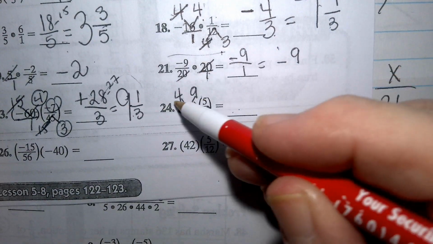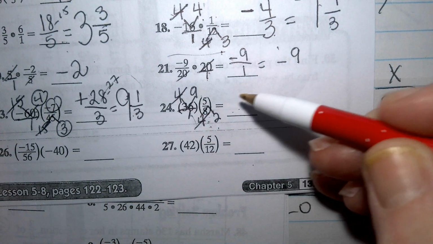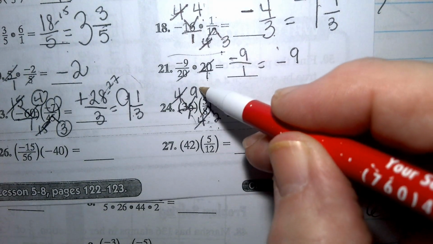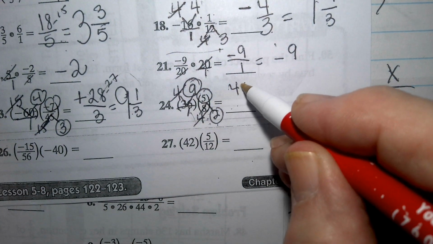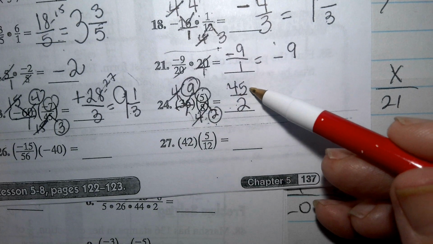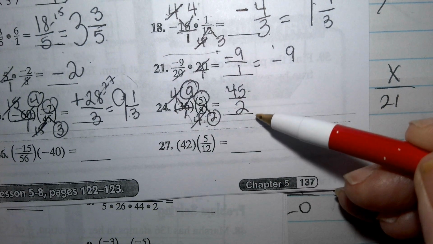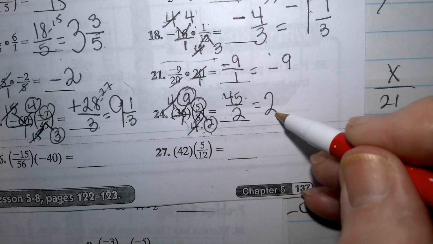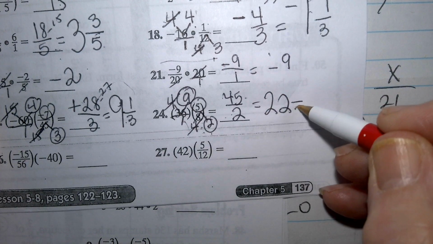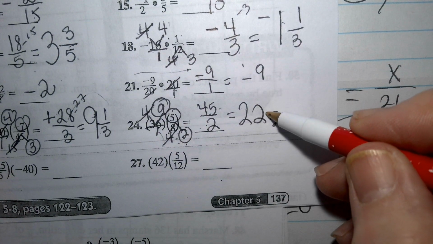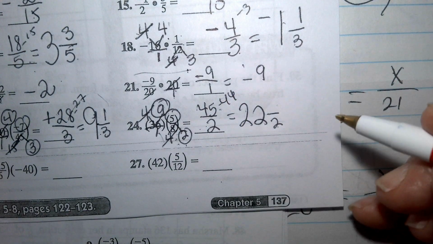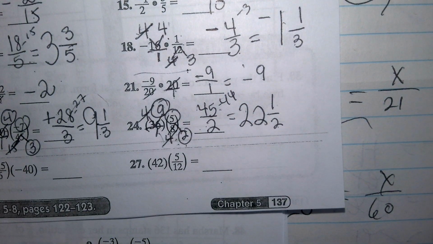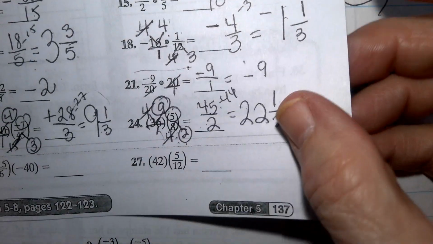So on this one, we can cross off the 4 and the 4, and 5 and 9 does not go into 2. So go straight across. Tell me your original answer. 45 over 2. And by the way, if that were a 44, what's half of 44? 22. So that's going to be 22, and whatever leftover I have, it's going to go in a 2 box. It's going to be a 1. 22 times 2 is 44, so we've got 1 left over.